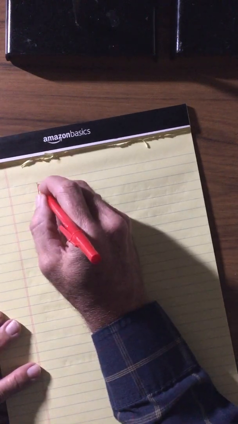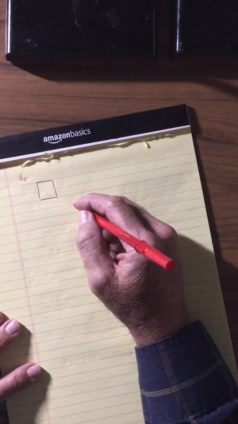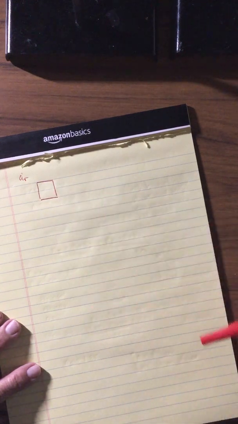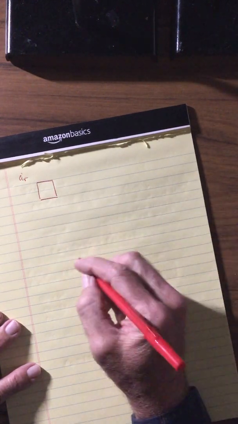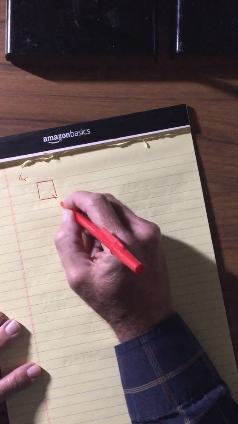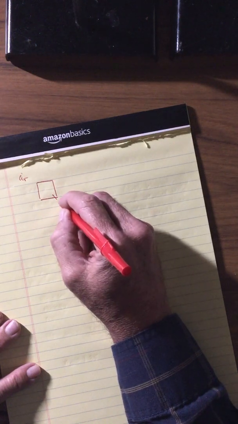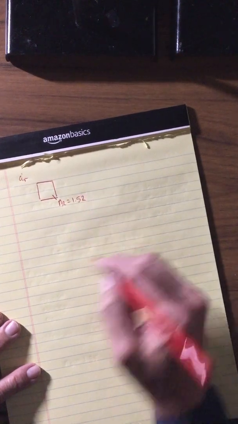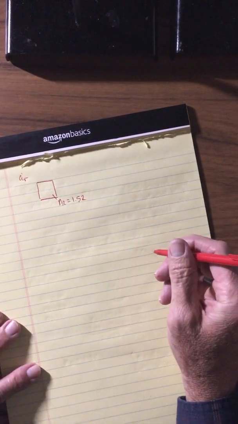I'm just going to do a quick sketch of this. We're coming in from air, going into this material, and I think it's going to be glass, just like it is right here. So the index of refraction is going to be equal to 1.52. So of course it's much denser than air is.